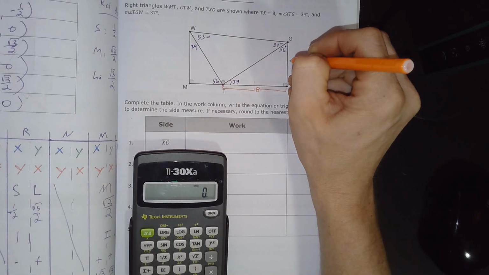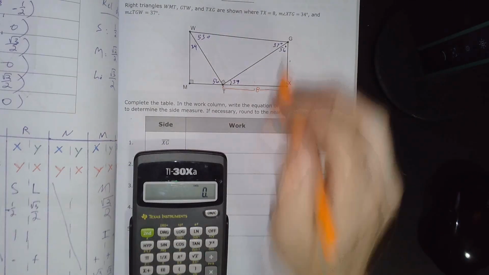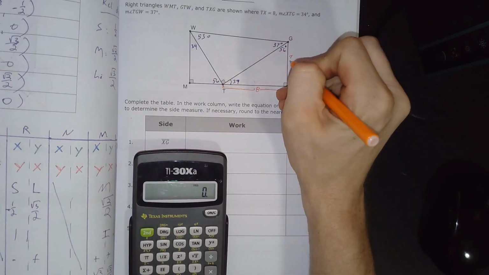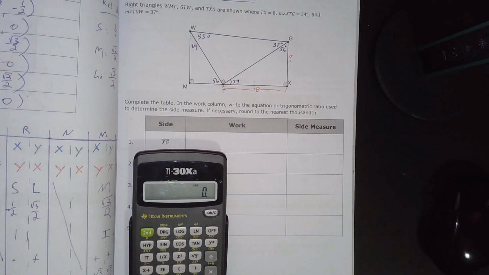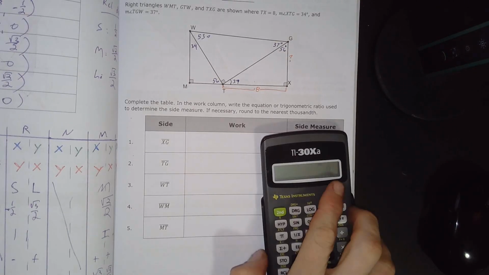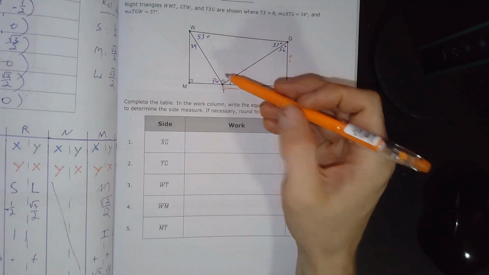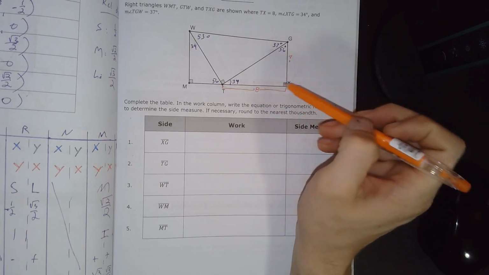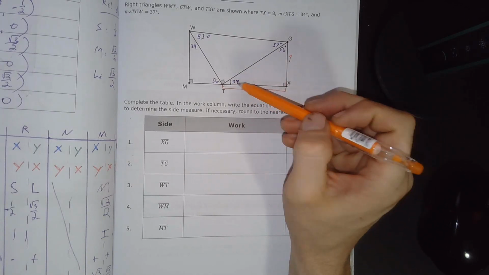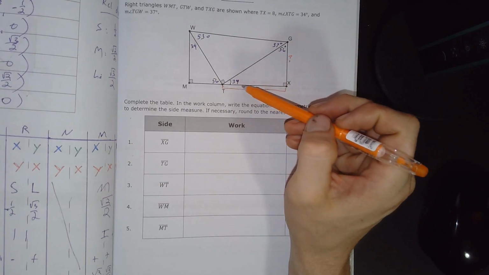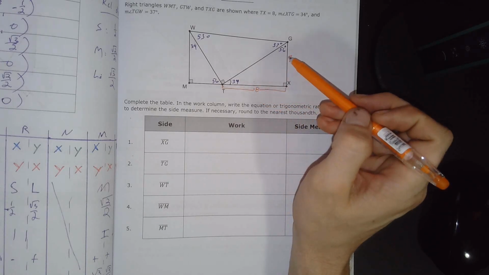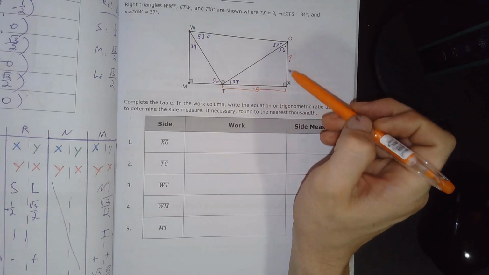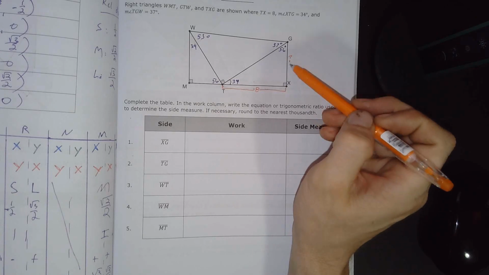So XG here, first one I'll work on. Let's see, we know this length, which is the adjacent of 34, and we know this length, which is the opposite.